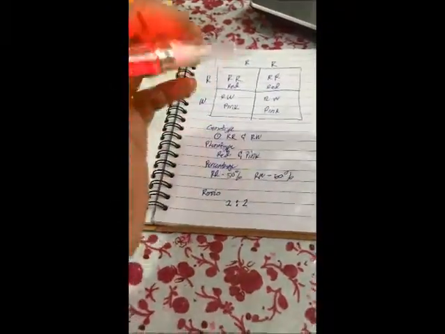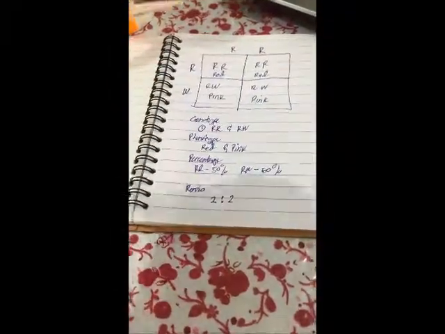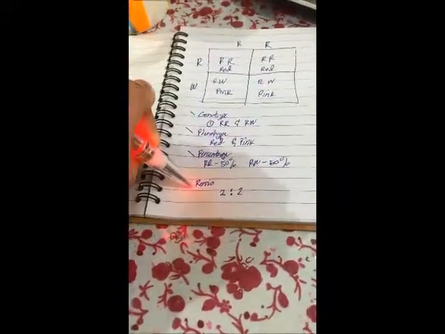So basically, this is how we create a Punnett square. We have to determine the genotype, the phenotype, the percentage, and the ratio. I hope you have learned the basics of how to create a Punnett square using the principle of the non-Mendelian law of inheritance, the incomplete dominance.